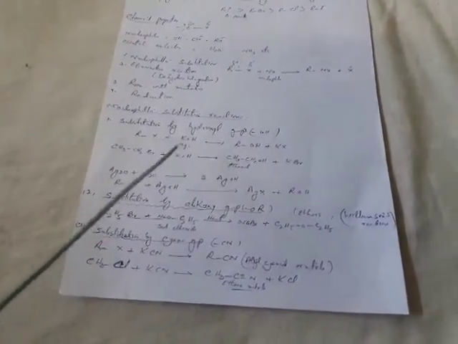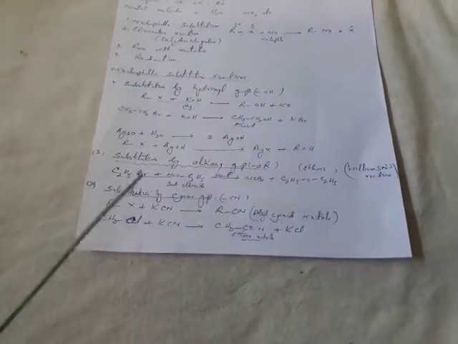That is when they are treated with aqueous alkalis like potassium hydroxide, or aqueous sodium hydroxide. Then we have the substitution by alkoxy group.